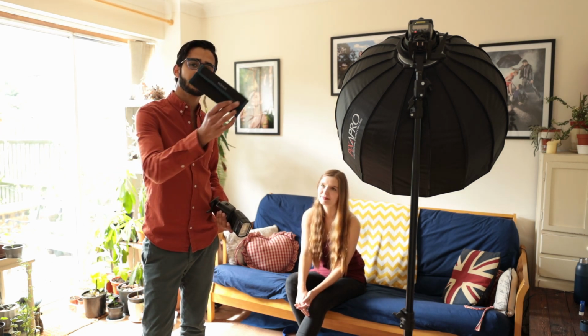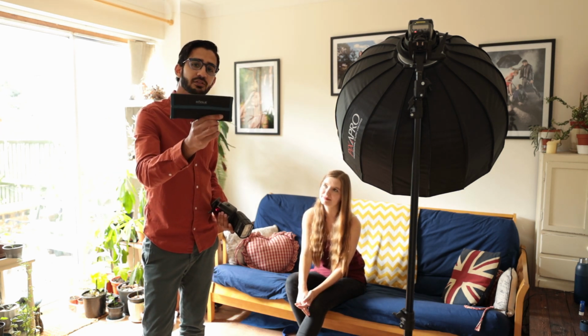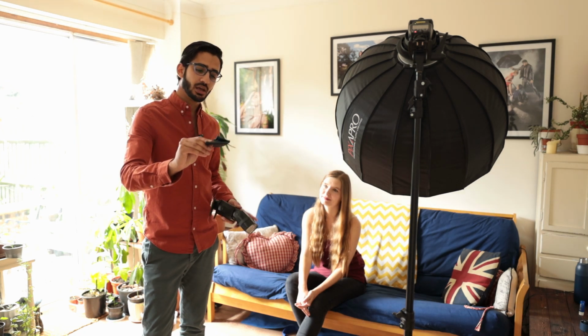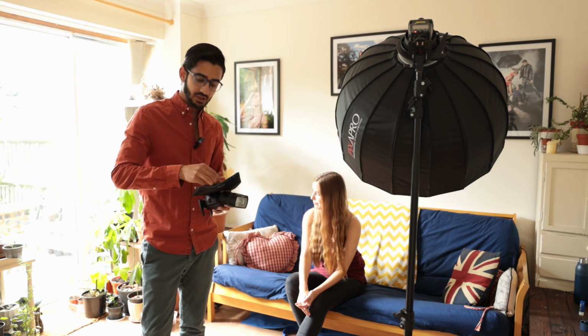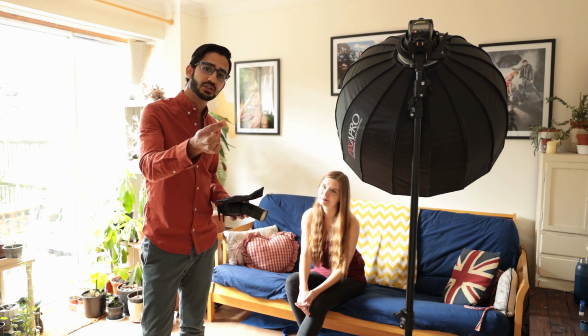To do that, I have a little pack of gels. These are Rogue Filter lighting gels. They're perfectly cut for speedlights. And I just want to pick a half CTO gel.